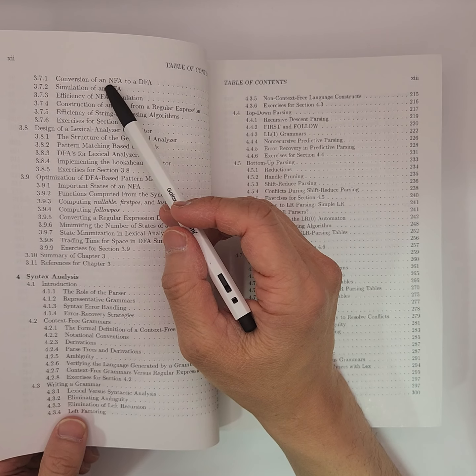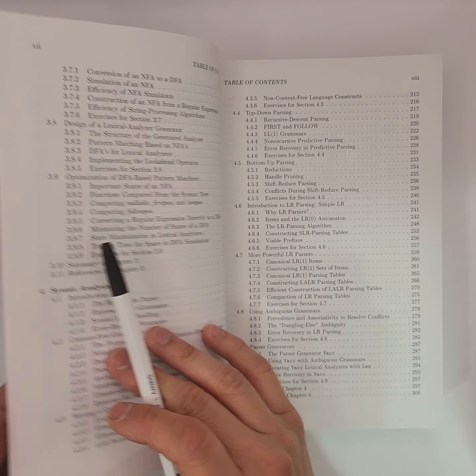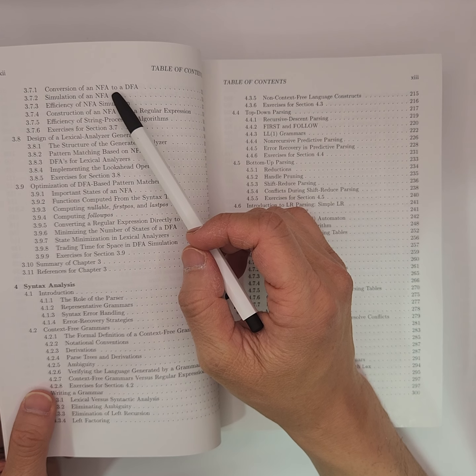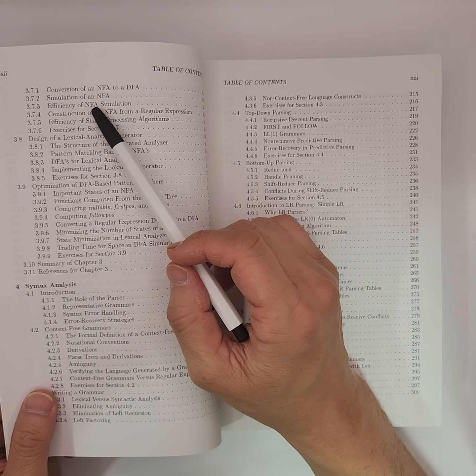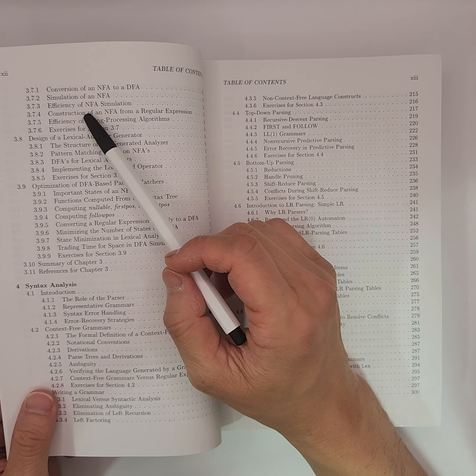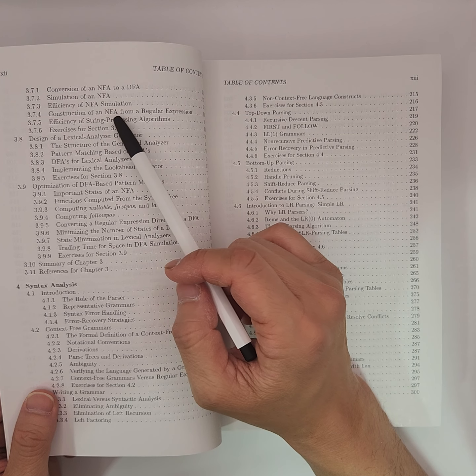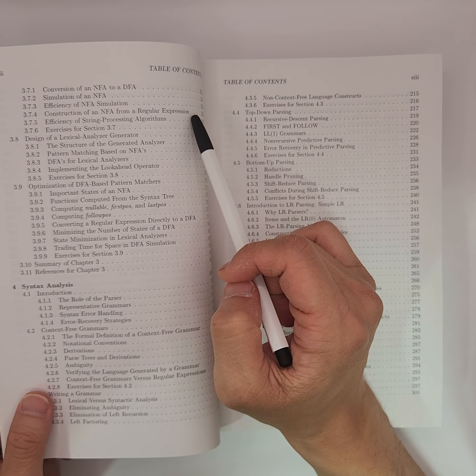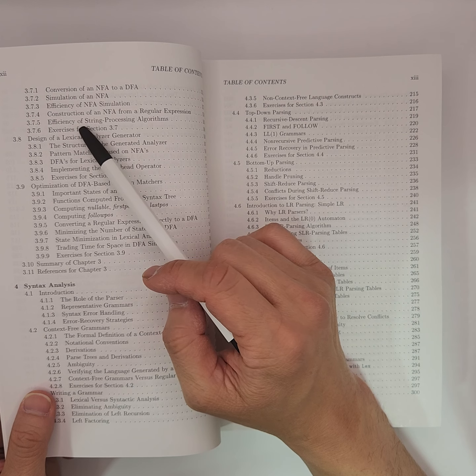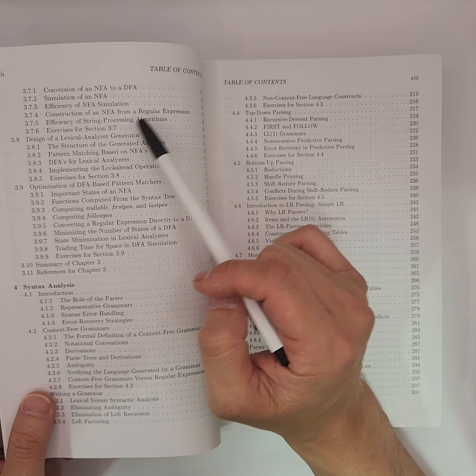Conversion of NFA to DFA. Simulation of an NFA. Efficiency of NFA simulation. Construction of an NFA from a regular expression. Efficiency of string-processing algorithms.